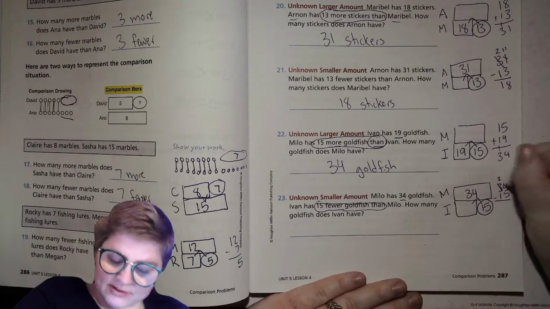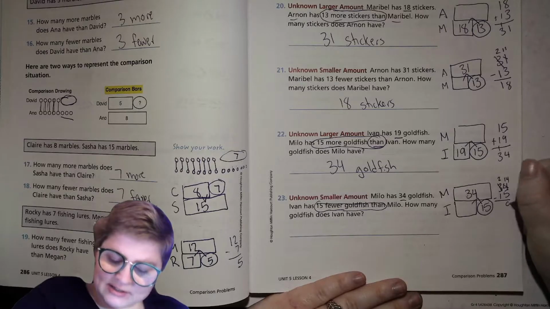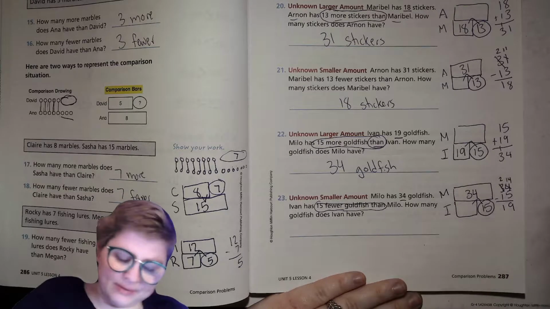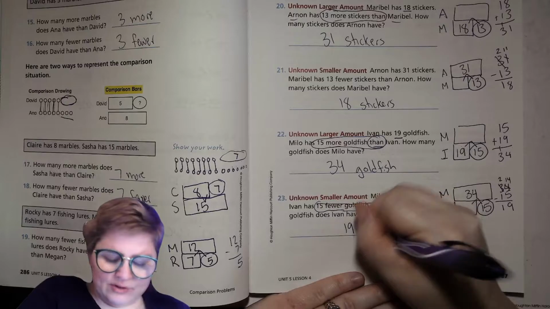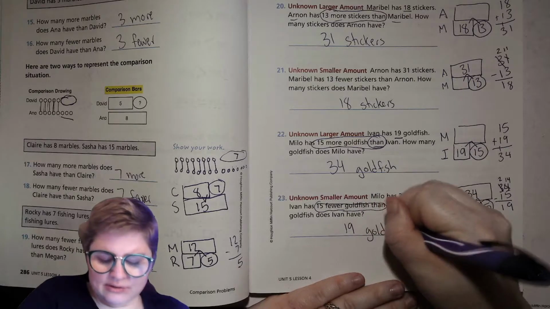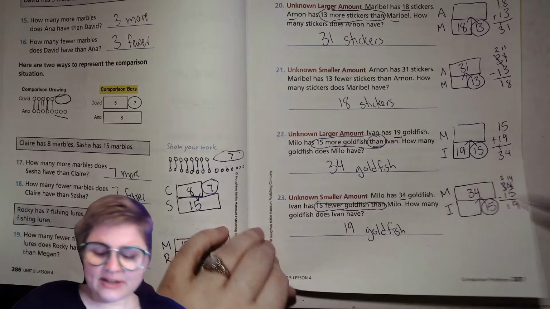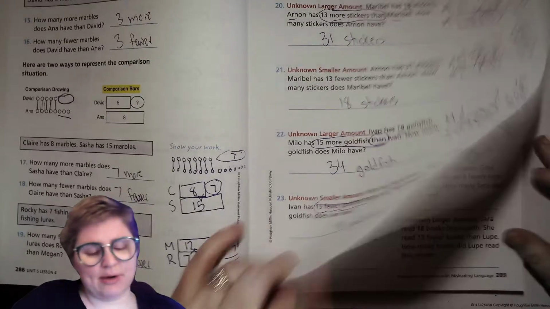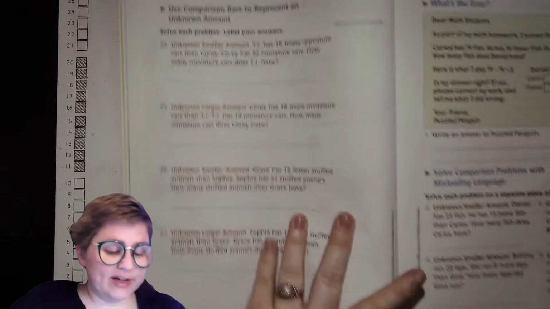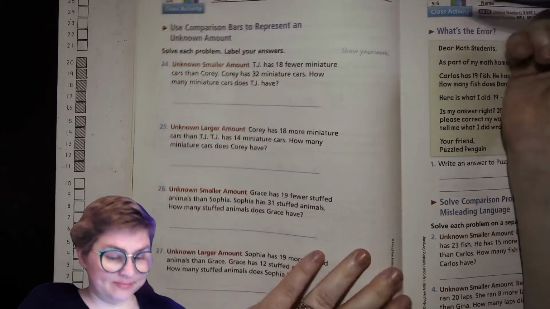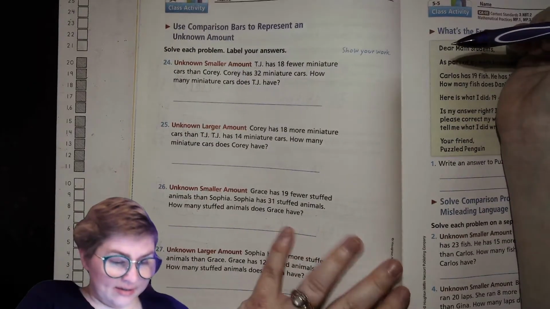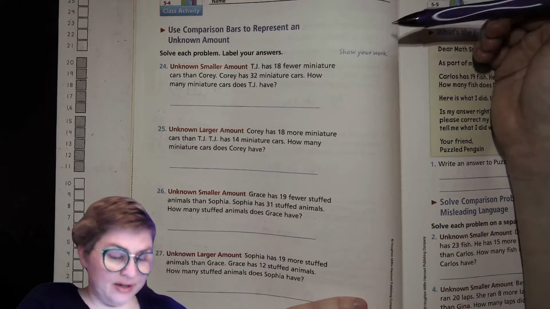Not going to work. It's 14 minus 5, that's 9. 2 minus 1, that's 1. 19 goldfish. Pretty useful, right? This model helps us set up the problem so we can solve it correctly and easily. Okay. We're going to do a couple of these together and you'll do a couple on your own.